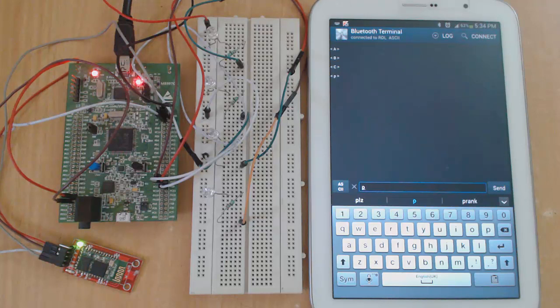Okay guys, so we have completely built the circuit and done the Bluetooth connection. That's great guys. So now you have the ability to control the discovery board wirelessly.